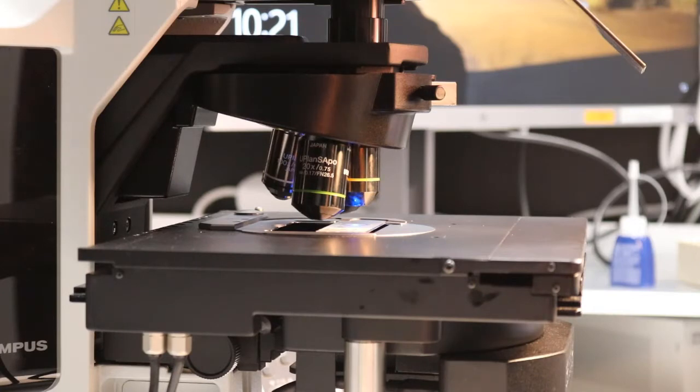So I'm now at 10x magnification, and I want to go to 60x using oil. I have my area of interest in focus right now, and then I press set on the touchpad control.